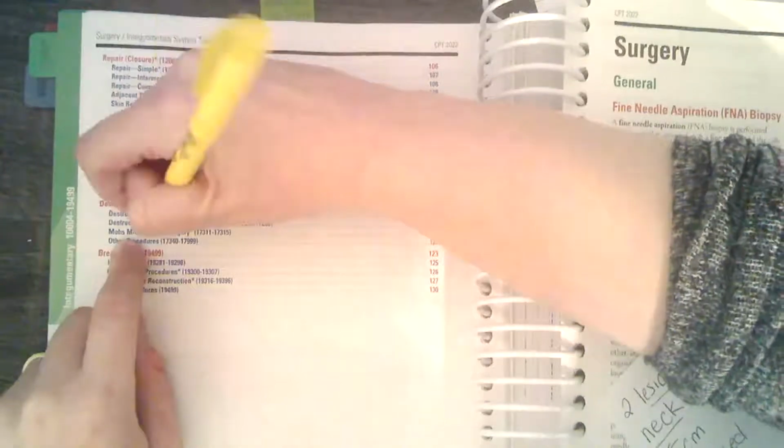So we are going to look for destruction. And over here on the next page, we have destruction, and remember, we have benign and malignant. So this is destruction of malignant lesions, and it says any method. So it really doesn't matter that it's electrosurgery. That's really the only part that didn't matter here.